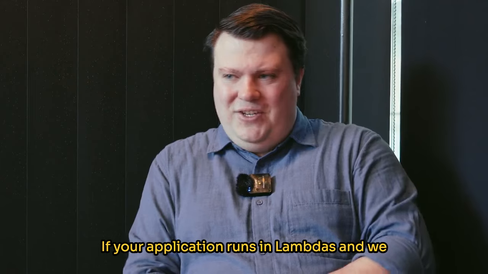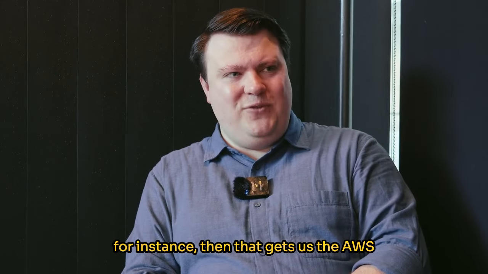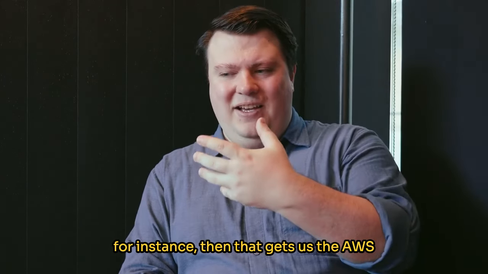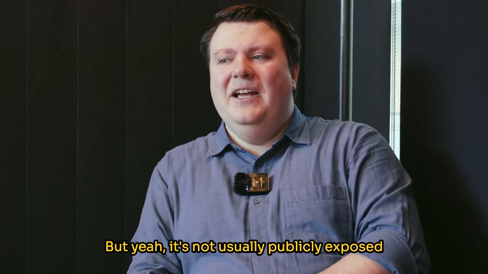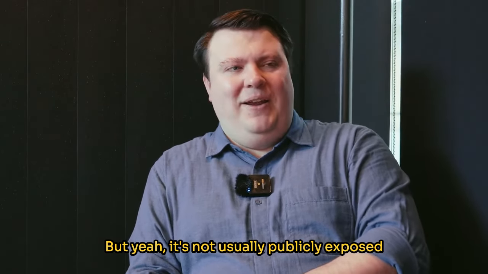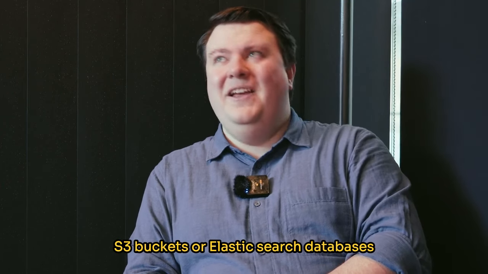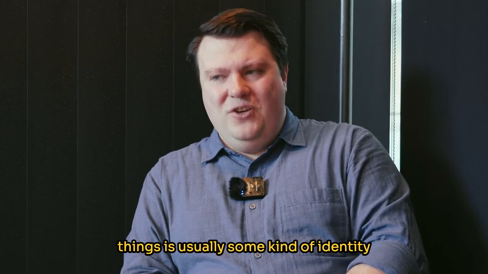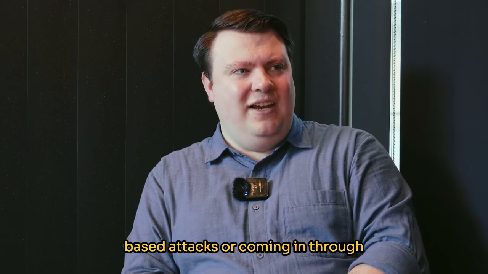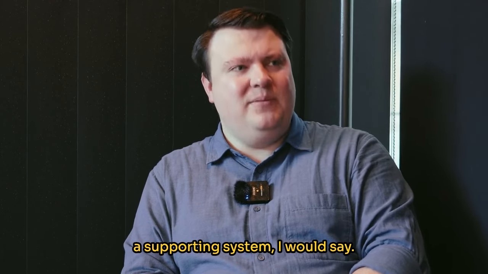If your application runs in Lambdas and we can print out the environment variables, for instance, then that gets us the AWS access keys for the Lambda function, and then we can do things with that. But yeah, it's not usually publicly exposed S3 buckets or Elasticsearch databases or EBS volumes or any of these other things. It's usually some kind of identity-based attacks or coming in through a supporting system, I would say.